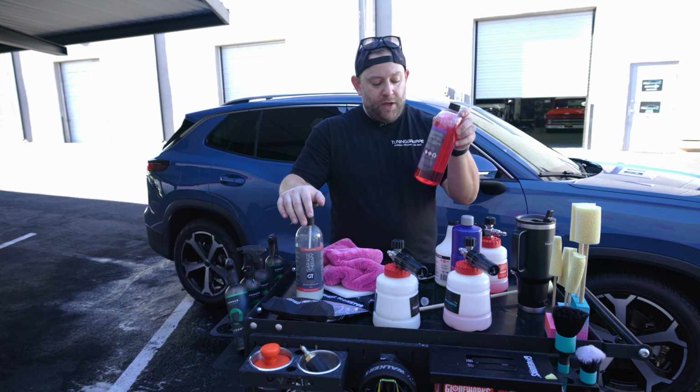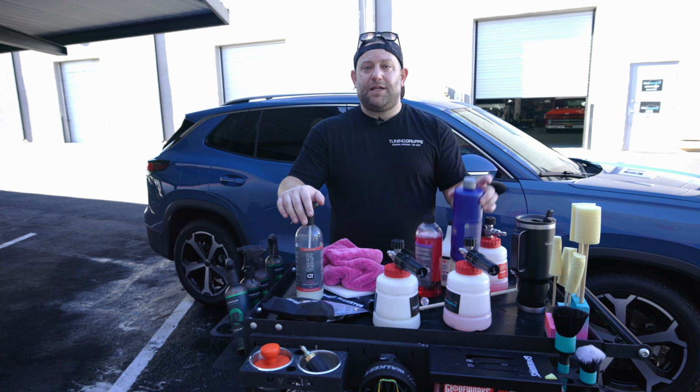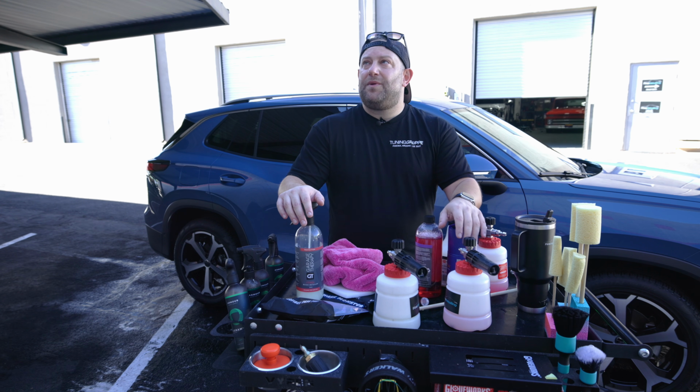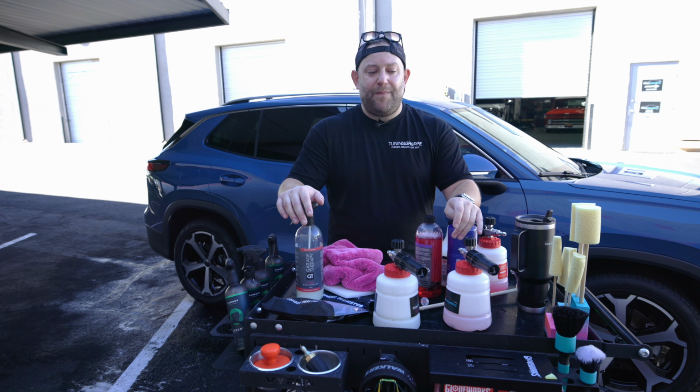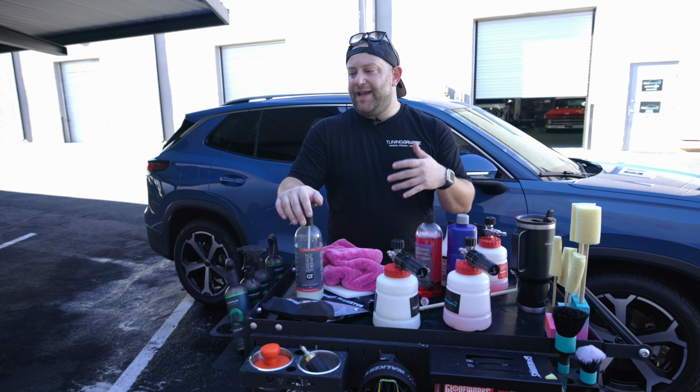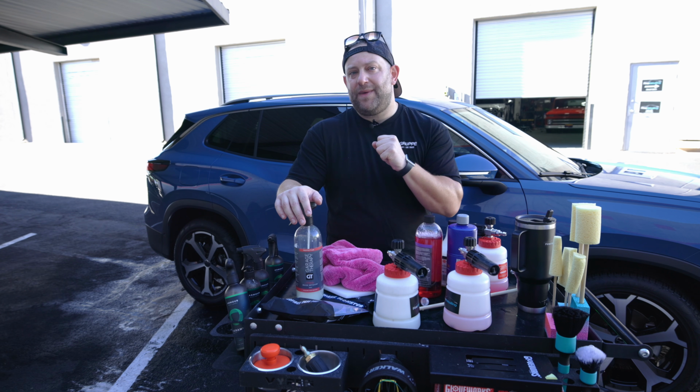Again, some of my favorites: Garage Therapy DMS, Labocosmetica Purifica. Those are the two that come to mind. I just like how they feel, how they leave the paint. I've used CarPro D-Scale. I think it's okay. It feels a little underpowered to me.